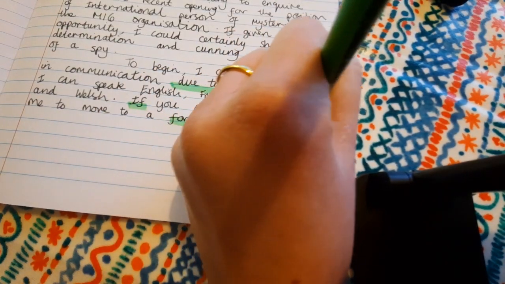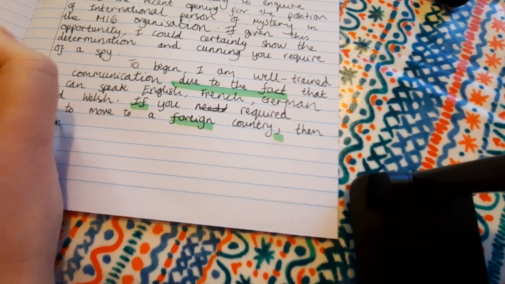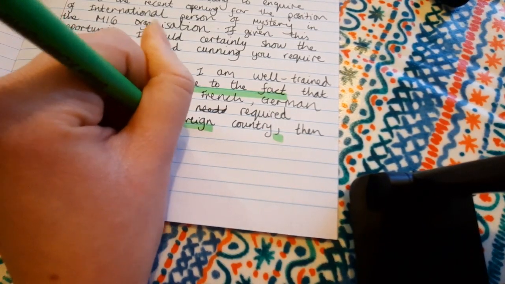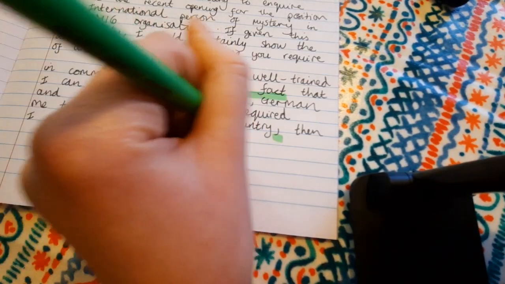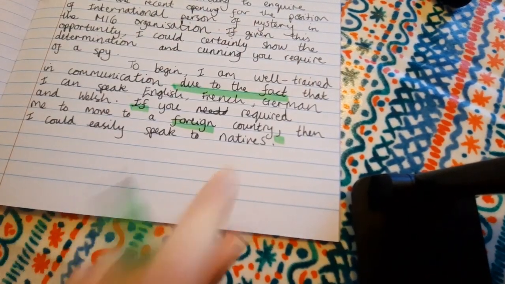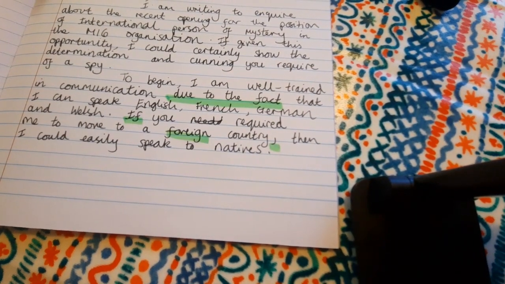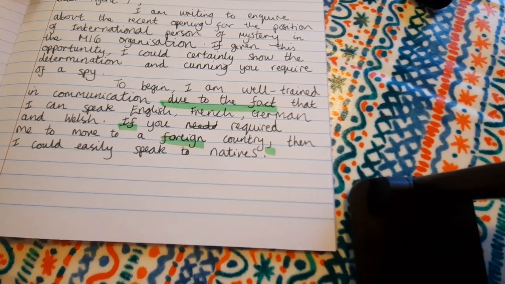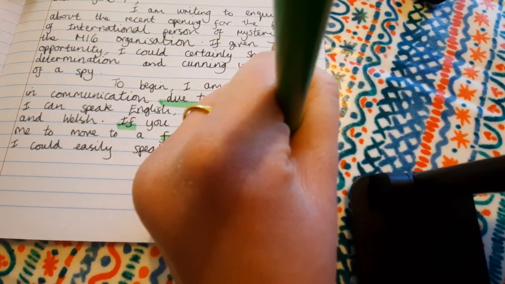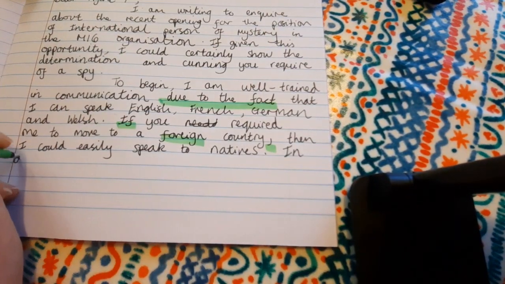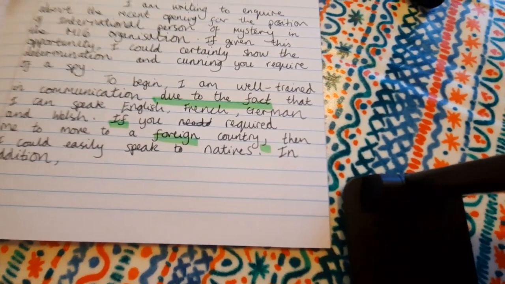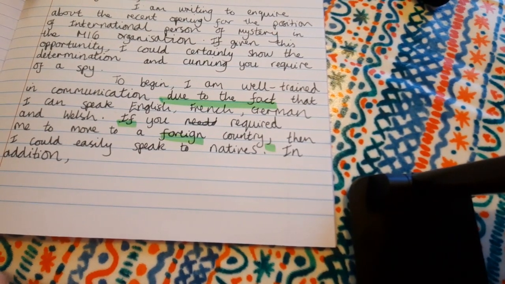then I could easily speak to the natives. So that is the people who live in those countries. Okay, then I might want to use another conjunction or another conjunctive adverb to add extra information. So in addition, so I'm being very persuasive here, I'm adding another reason why they should employ me as a spy.